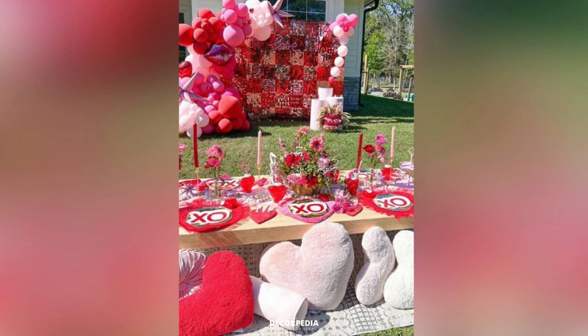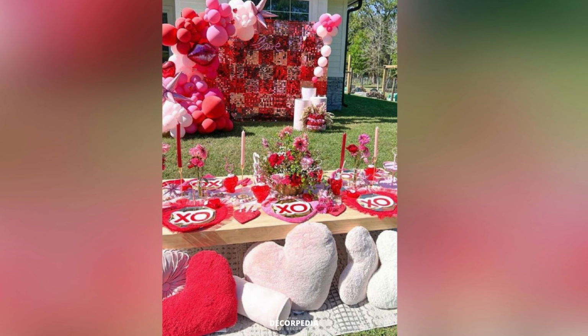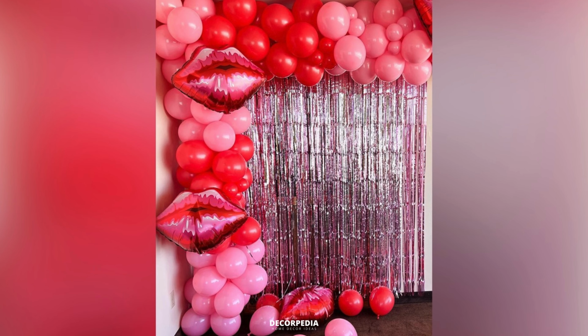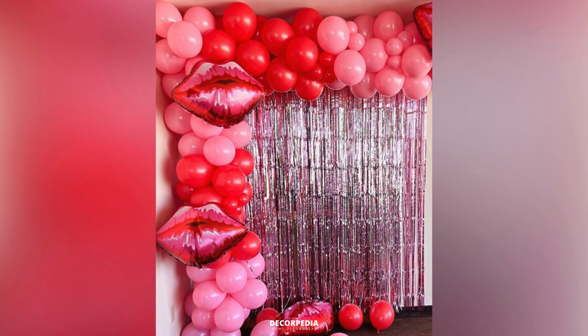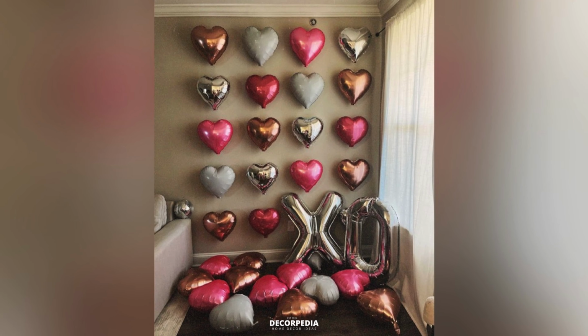Centerpieces. Go for floral arrangements with roses or tulips. Add candles and chic holders for that magical glow. Personal touches. Include handwritten place cards or small gift boxes for your guests, which double as decor and take-home keepsakes.